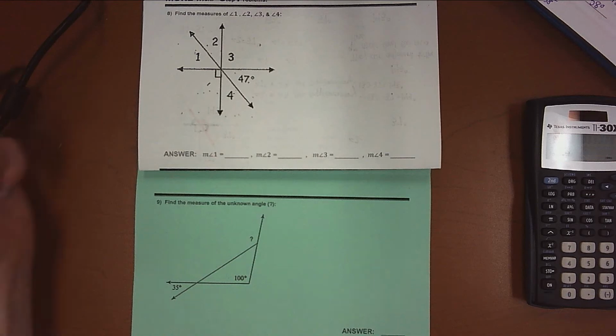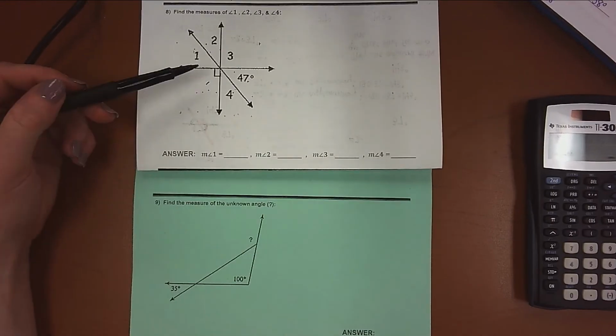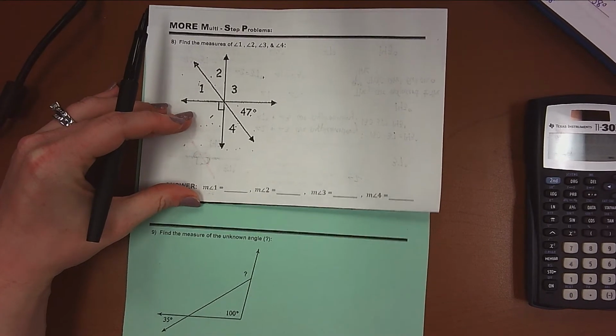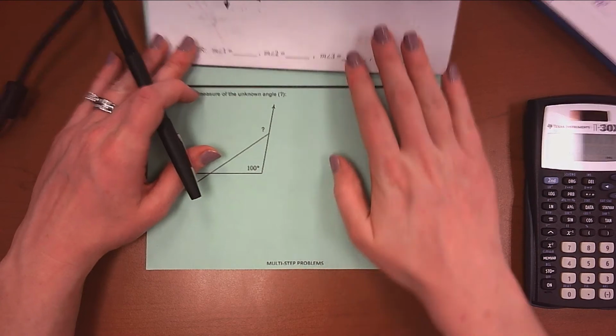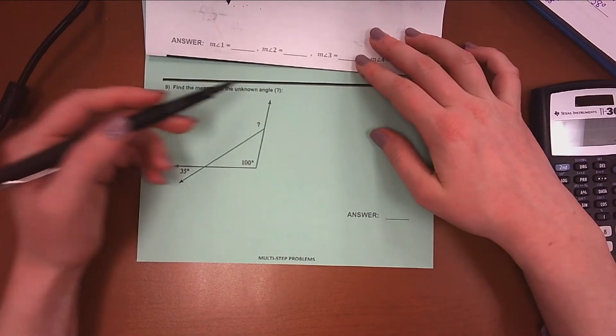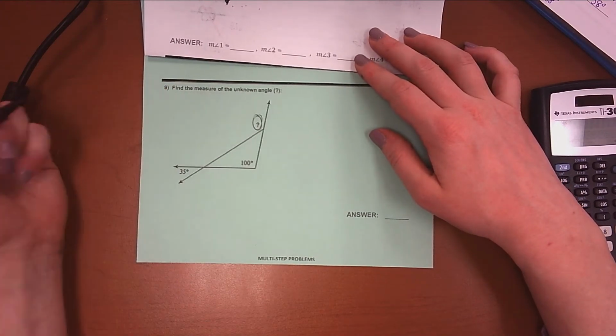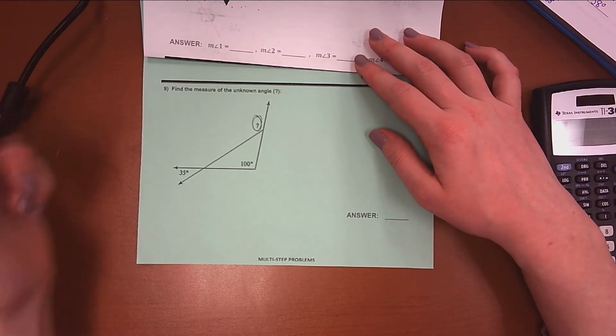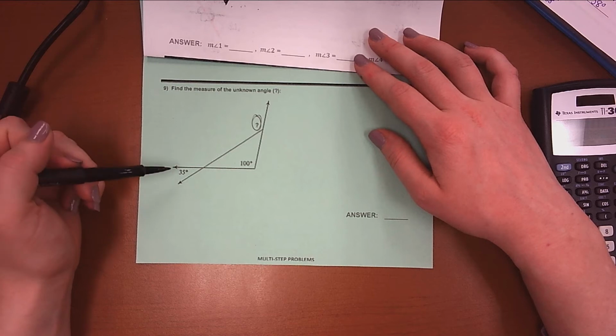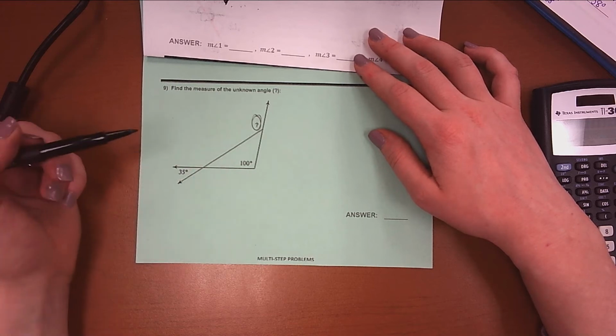At this point, we have two more multi-step problems to go through. We have this top one and this bottom one. I'm actually going to do these out of order. I'm going to start at the bottom here and look at finding the measure of the unknown angle. So we're trying to find the value of this question mark over here, and we're going to have to use a couple different steps to figure out what that question mark is.